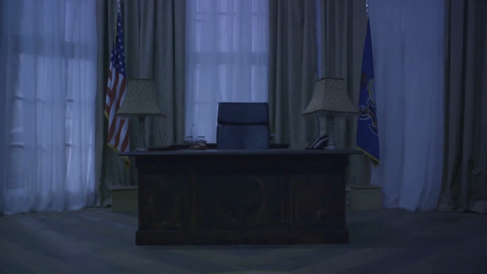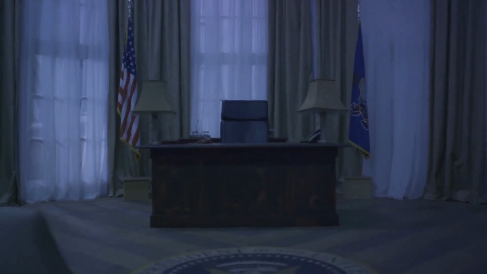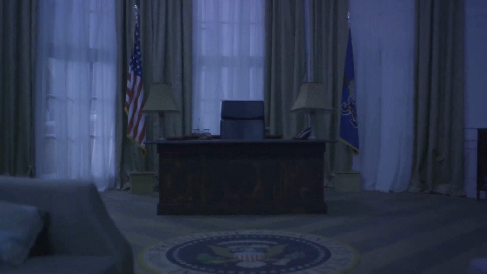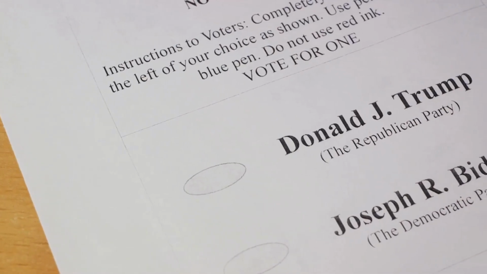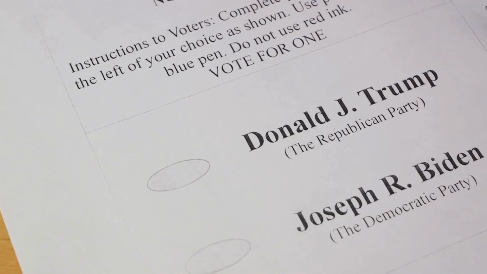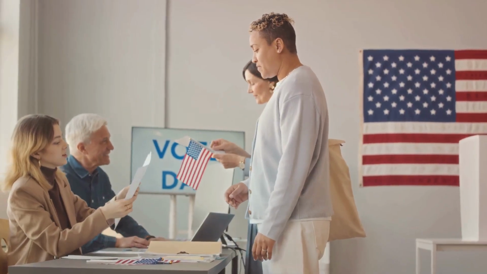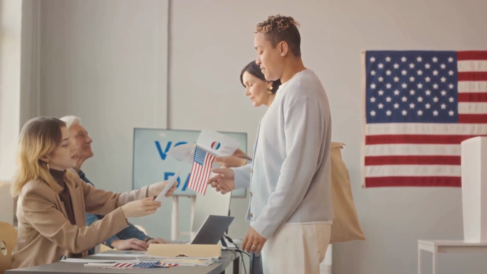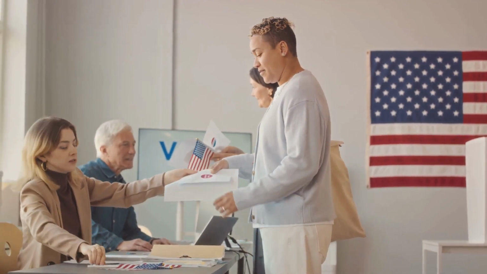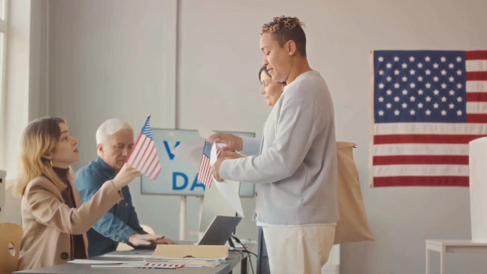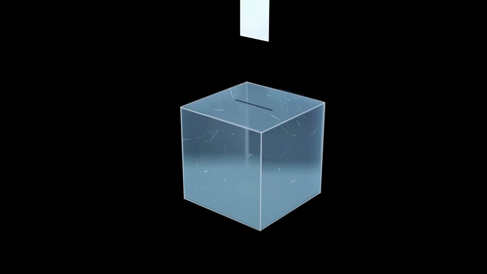Finally, on January 20th, the president-elect takes the oath of office and is inaugurated as the President of the United States. In summary, the U.S. election process is a complex system that starts with primary elections and caucuses, moves on to national conventions, then to the general elections, and finally ends with the inauguration of the president.